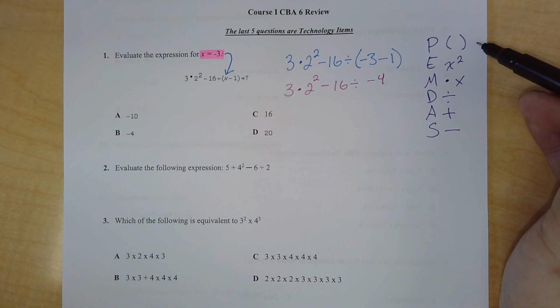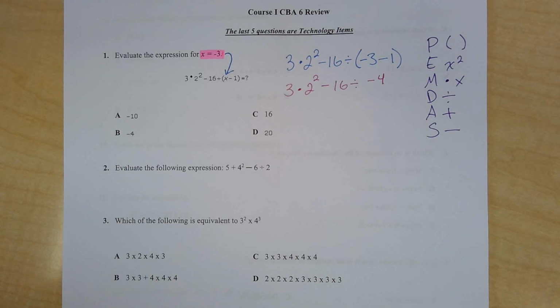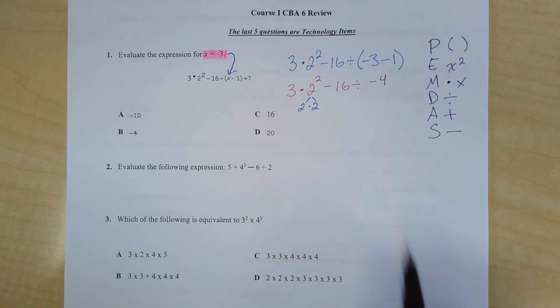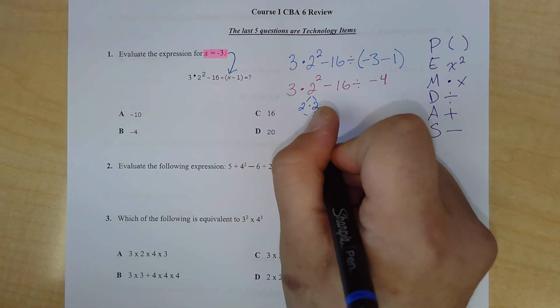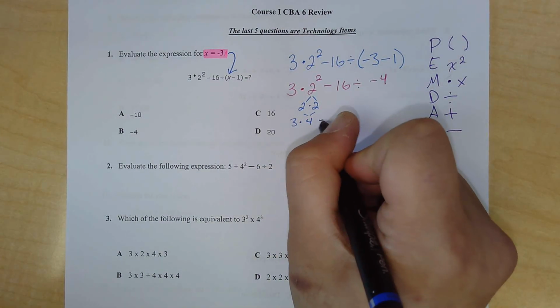So we solved our parentheses, but now we have exponents. So this is going to be 2 times 2, which will give us 4. And then I drop everything else.